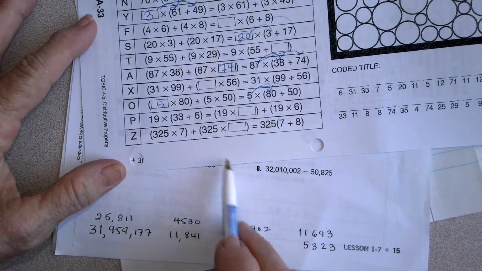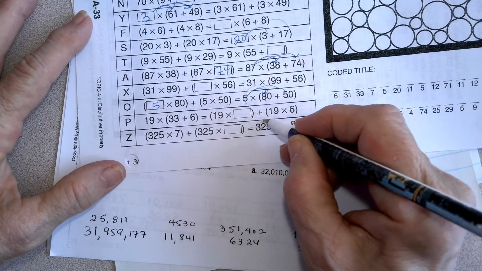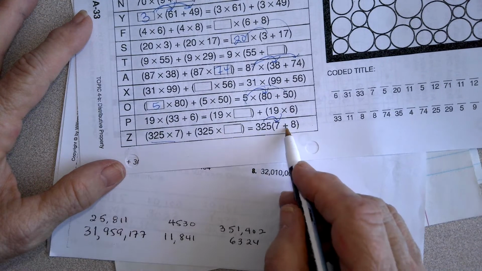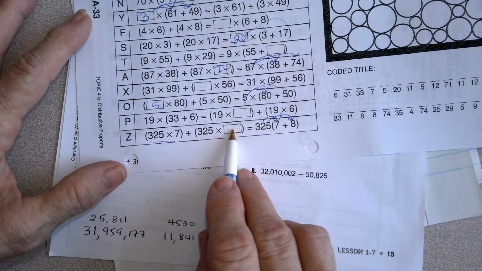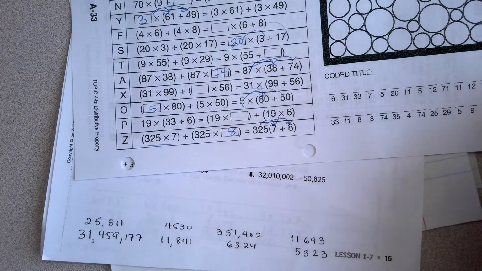This last one, I'm missing something, so I'll go to this one. 325 times 7, do we have that? Yes. Plus 325 times what? 8. So what's missing? The 8. And then I'll let you finish this up later.